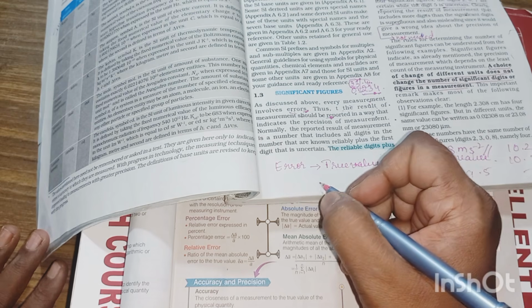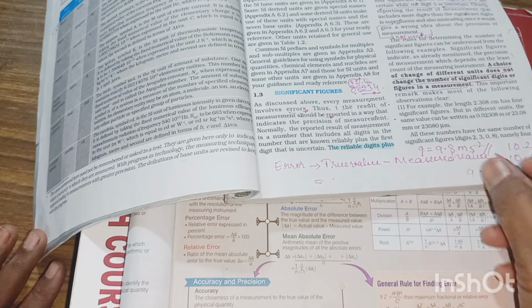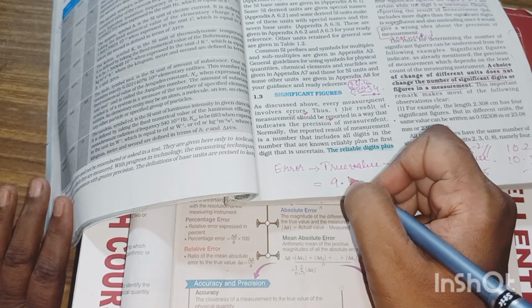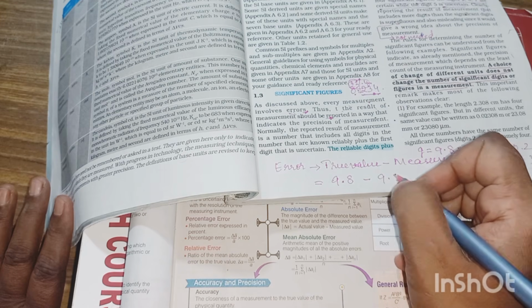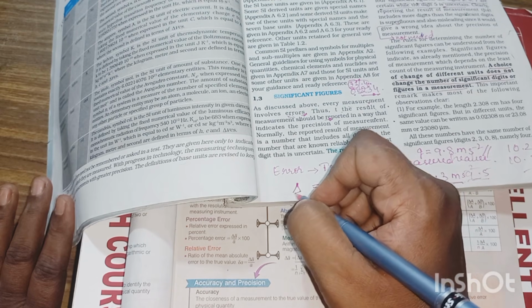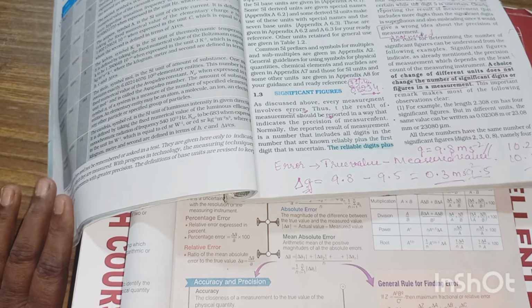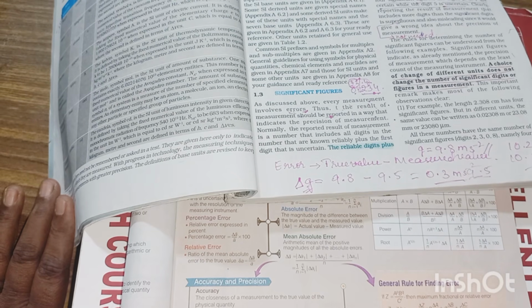So the error is the true value 9.8 minus, let us consider, 9.5, and you get 0.3 meter per second square. This is the error, known as the delta value, or delta g, because we are finding the error in the acceleration due to gravity.